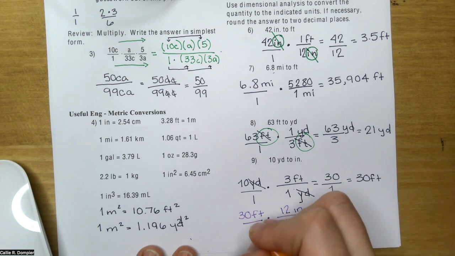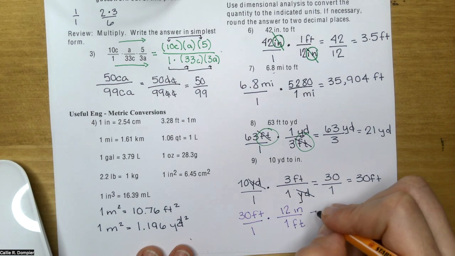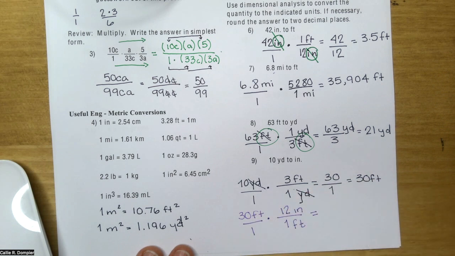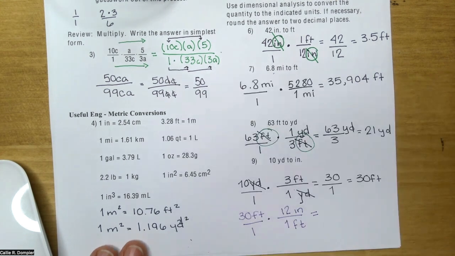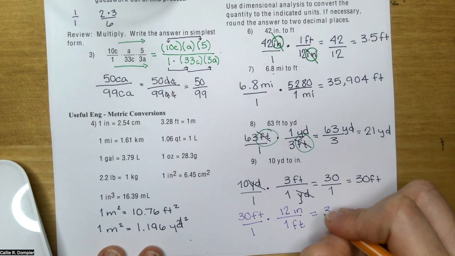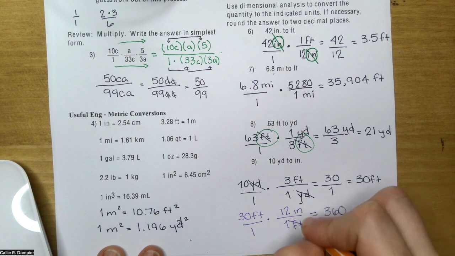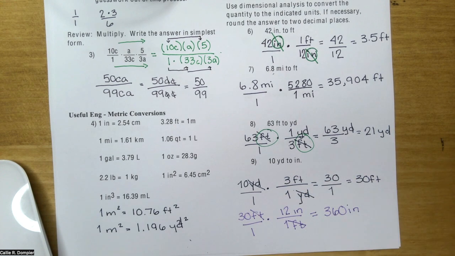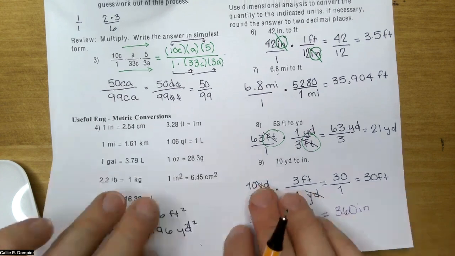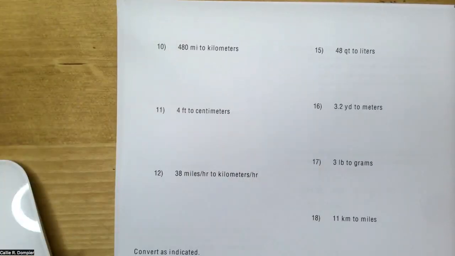So 30 feet divided by 1 times 12 inches divided by 1. 30 times 12 is 360. The feet cancel, and so I get 360 inches in 10 yards. And we are done. Number 10, I guess I need to keep this over here. Keep looking at it.